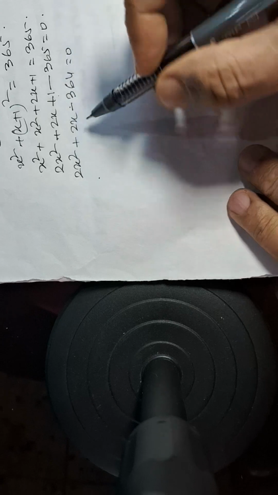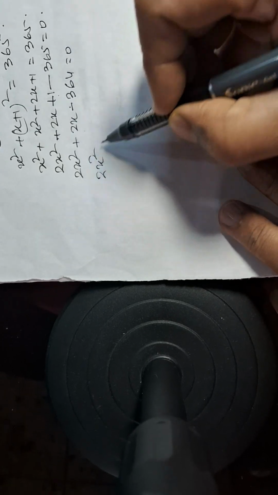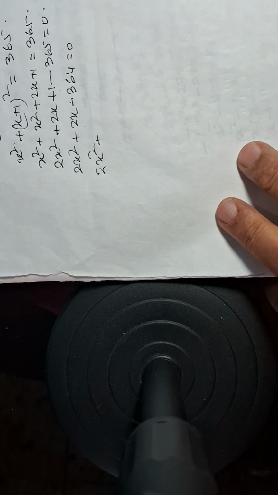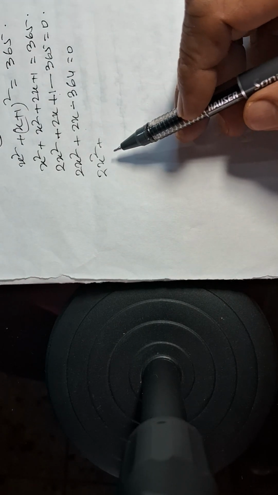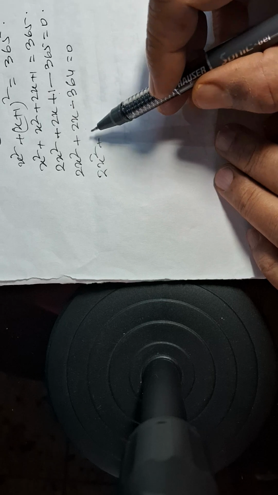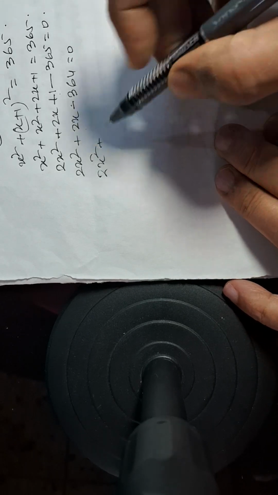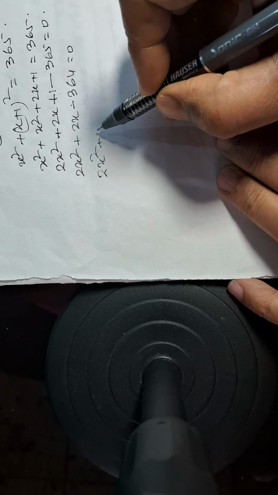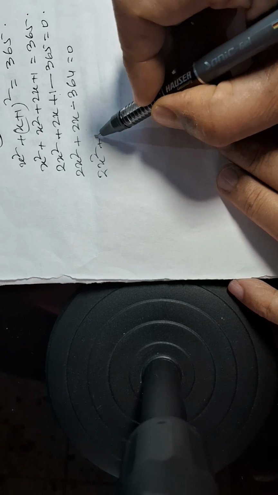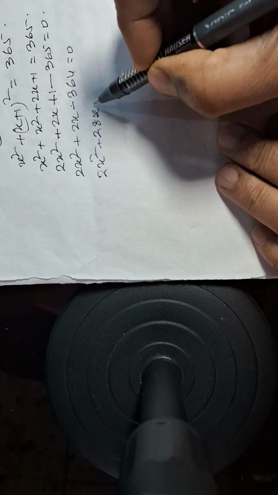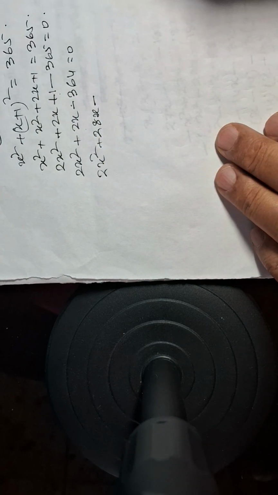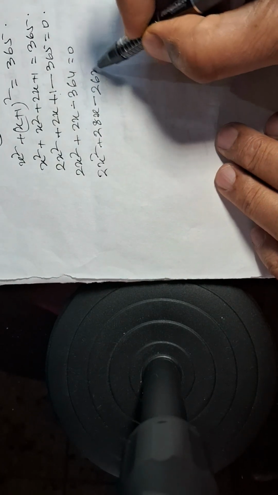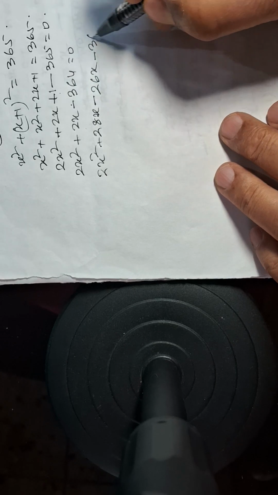Now we will write this 2x square plus 28x minus 26x minus 364 is equal to 0.